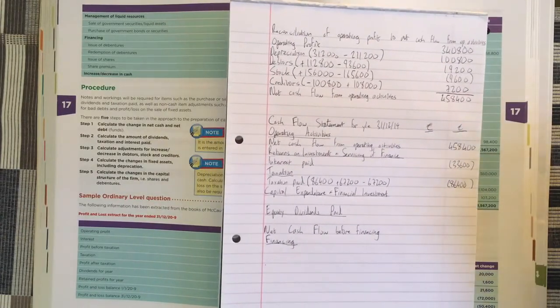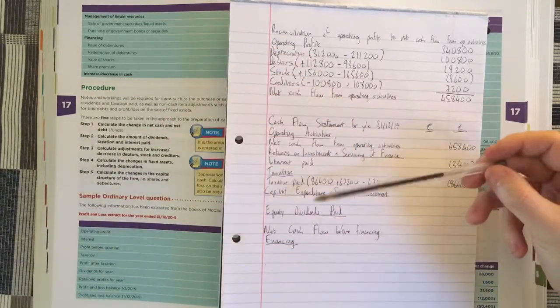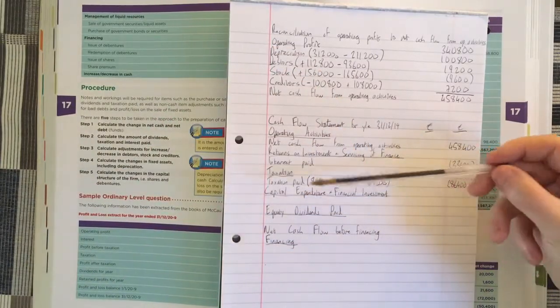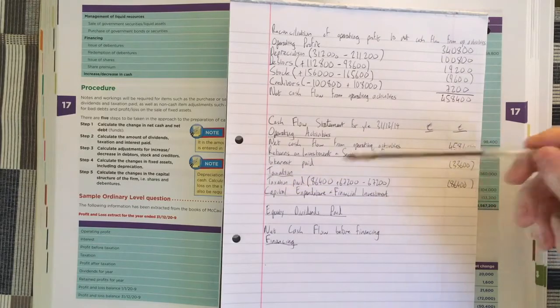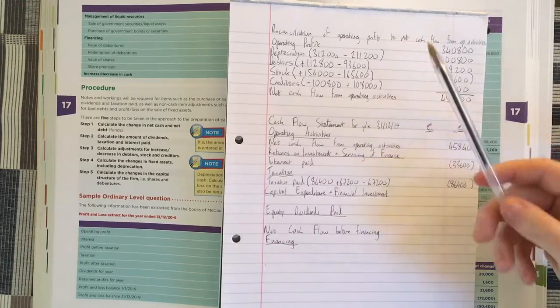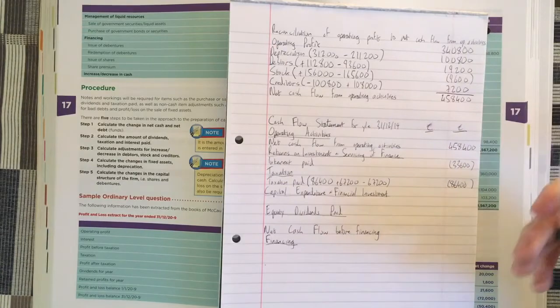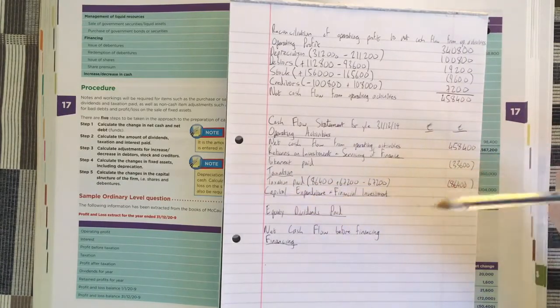All right, next one then is capital expenditure and financial investment. There's a list of everything that can come under these headings in the book, but the big one you're going to see here is when you buy a fixed asset. So I mentioned that at the start of the previous video. When you buy a fixed asset, you don't put it in as an expense in the profit and loss. You put it on the balance sheet. But when you buy a fixed asset, you are spending money. There is an outflow of cash there. So I'm going to recognize that here.